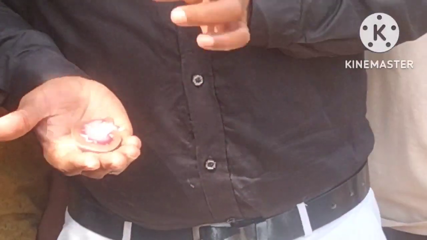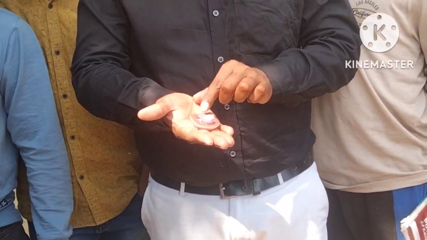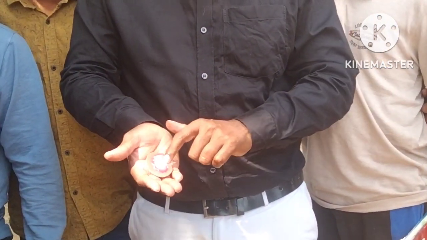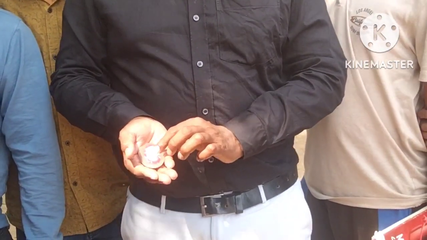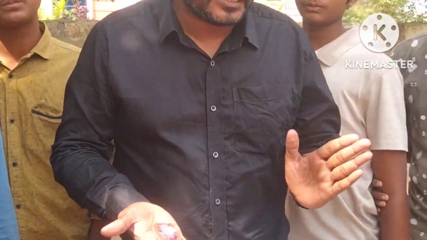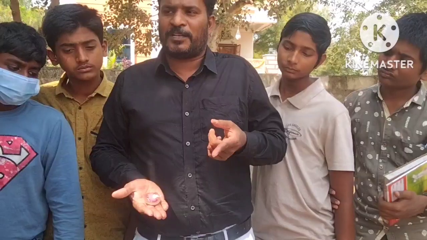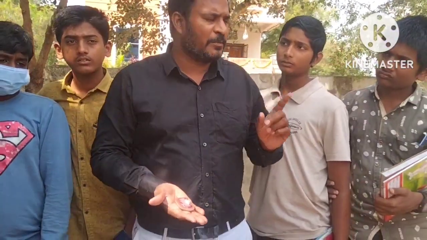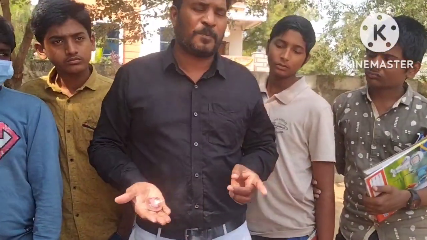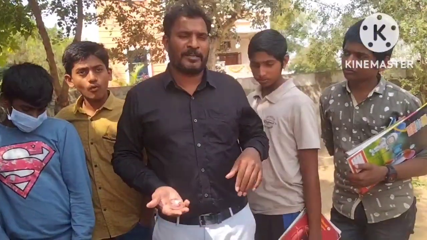Renal pyramids open into the renal papilla. A renal papilla opens into calyces minor. Calyces minor opens into calyces major. This calyces major, this whitish structure, opens into the widened part of the ureter. The widened part of the ureter is called pelvis. And the pelvis opens into the ureter, and the ureter opens into the urinary bladder. The urinary bladder opens into the urethra. The urethra opens outside through the urethral meatus. This urethral meatus is present on the tip of the glans penis.